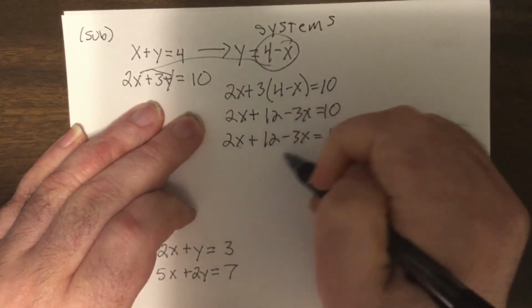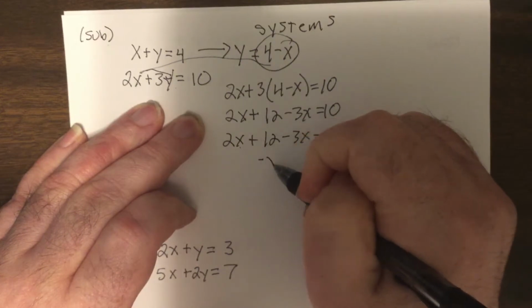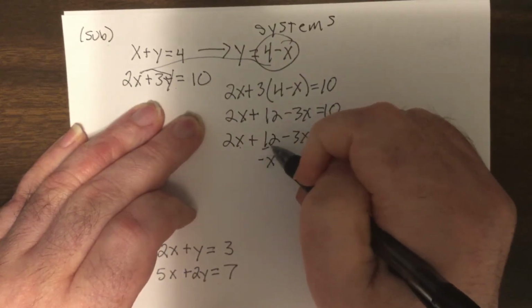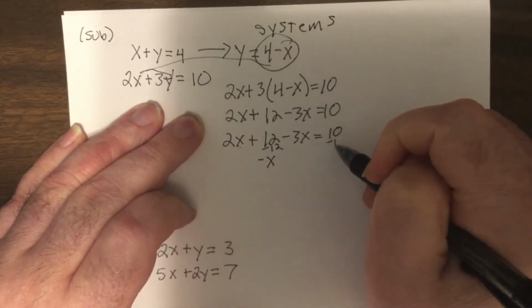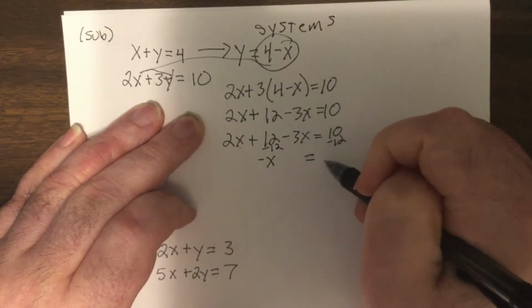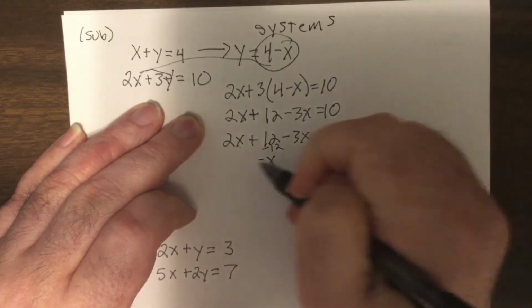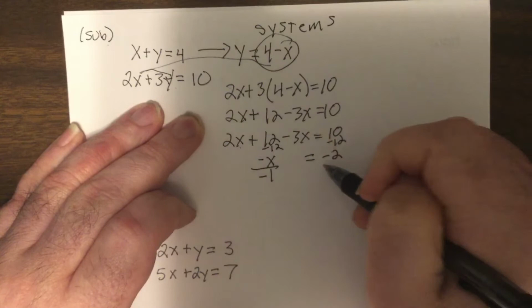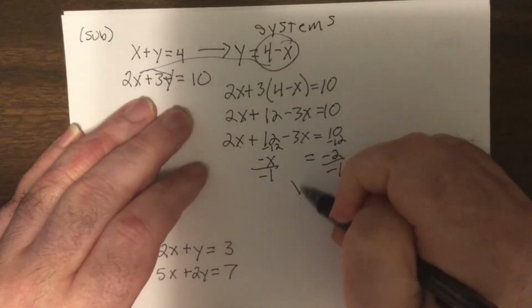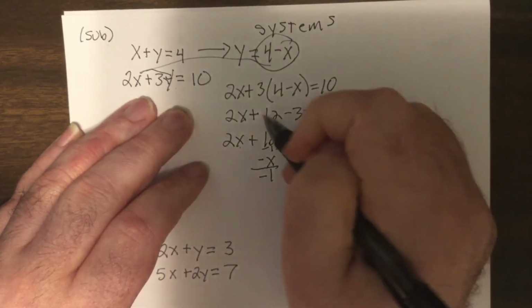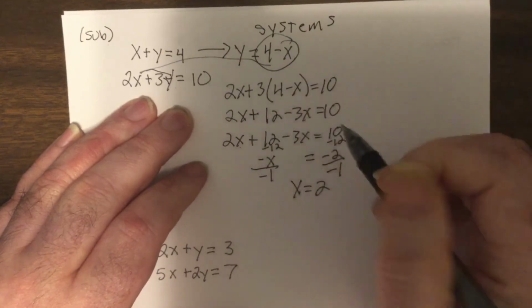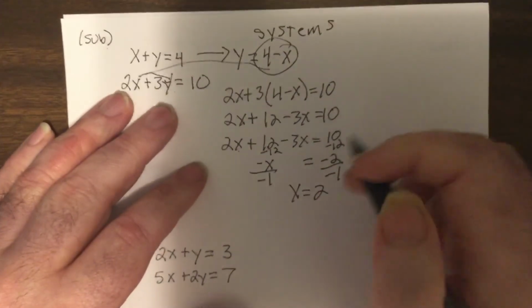So I'm going to combine the x's, so that would be minus x, and I'm going to subtract 12 from both sides. So it'd be negative x equals negative 2. Take the opposite of both sides, so x equals 2. So again, you don't need to write it twice. I just sort of wrote it twice by accident.